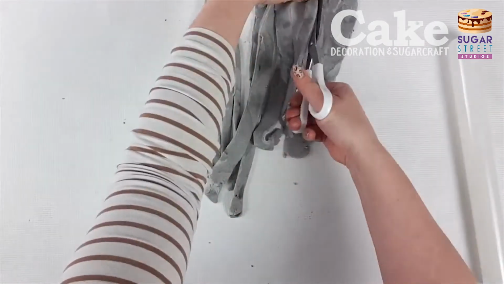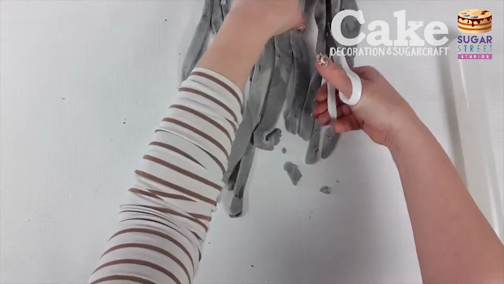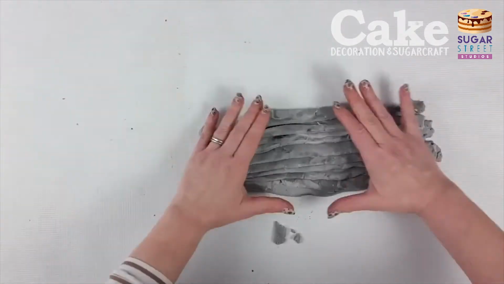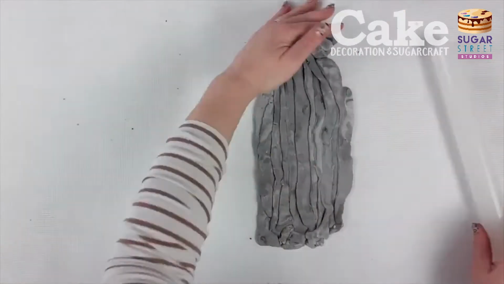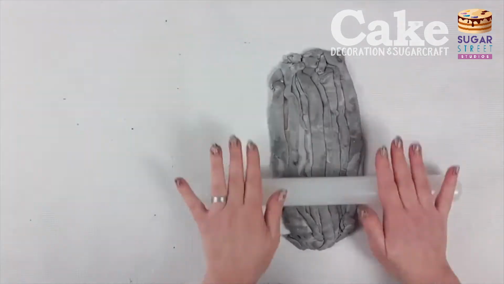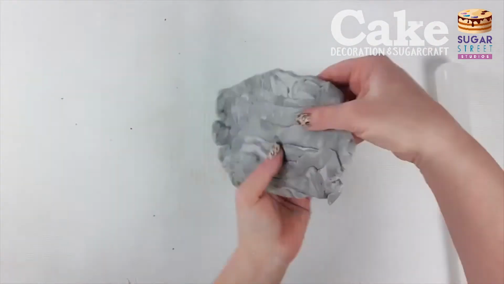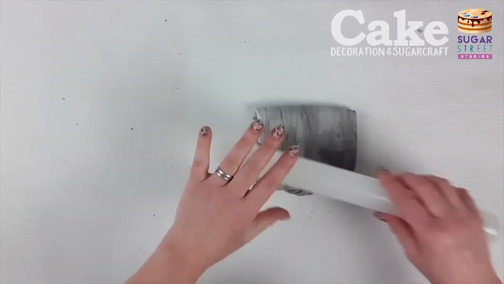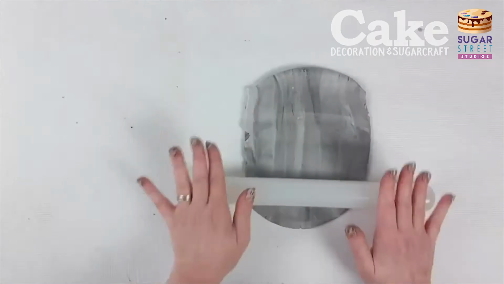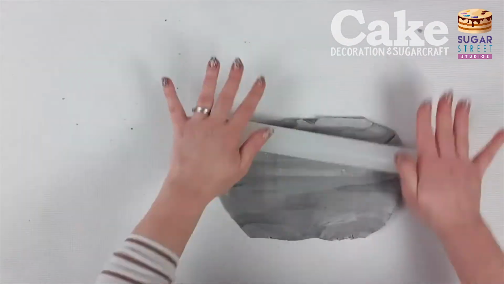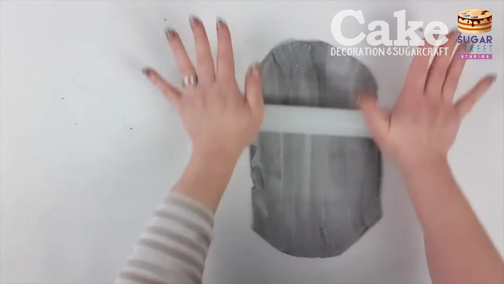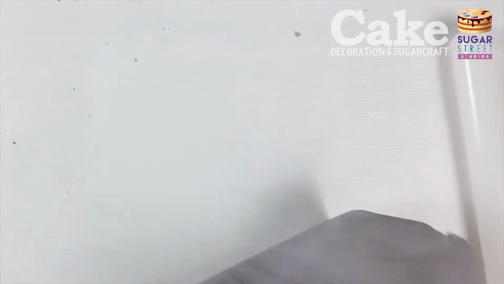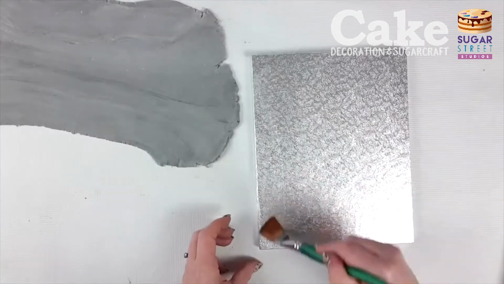Now, this is an optional step, but what I've done is I've cut the sugar paste into strips to try and create that sense of horizontal movement that you get sometimes in concrete. So I have done that. It really kind of depends on how textured your concrete looks. So just use your judgment, but I've done it this way because I want to create that sort of horizontal, it's not really a stripe, it's more of a fleck that you get in concrete. So you see it's very, very subtle.